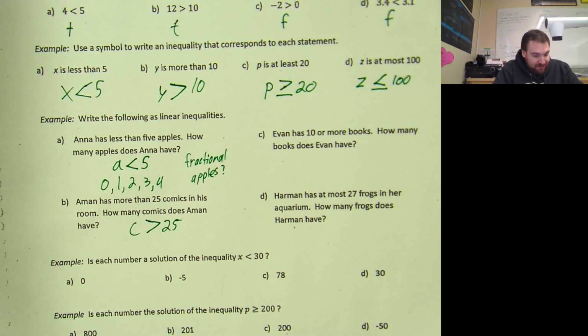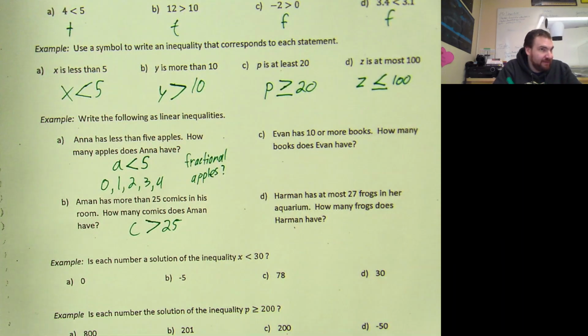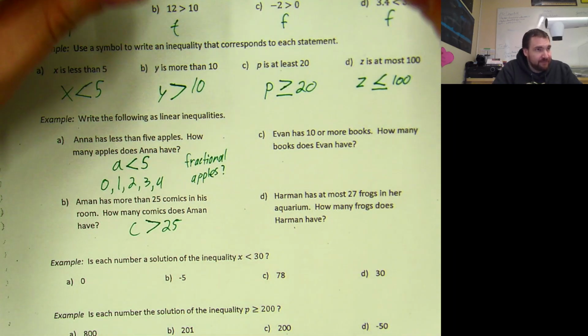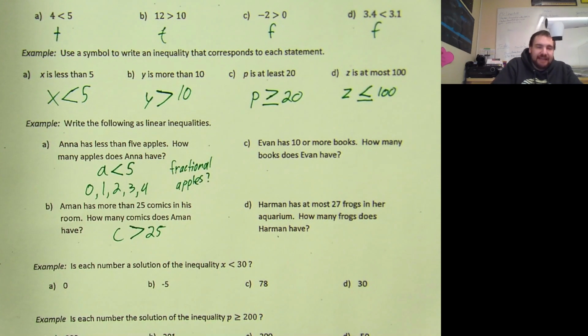So how many possible solutions are there to this? Technically, there are infinitely many solutions to this. Are there infinitely many comic books in the world? No. So there is an upper maximum value, smaller than infinity, but there are many. At least millions. Okay. Evan has 10 or more books. How many books does Evan have?